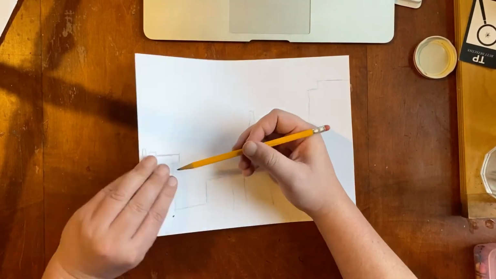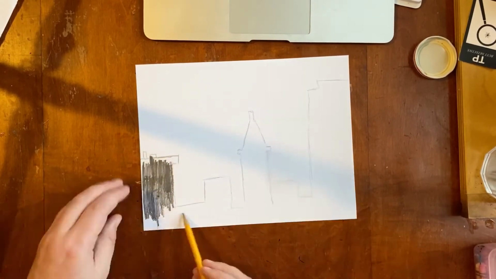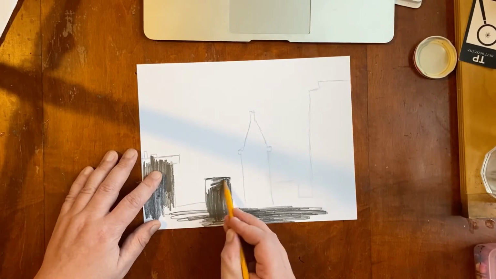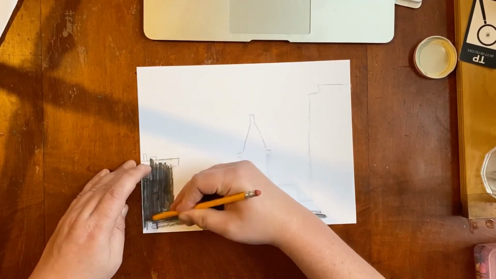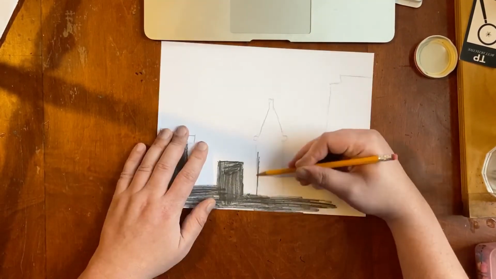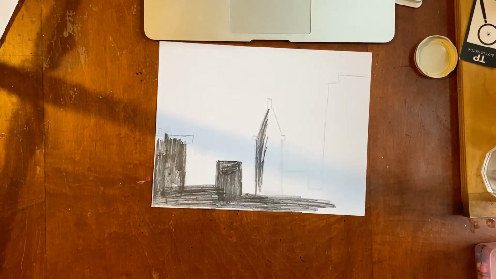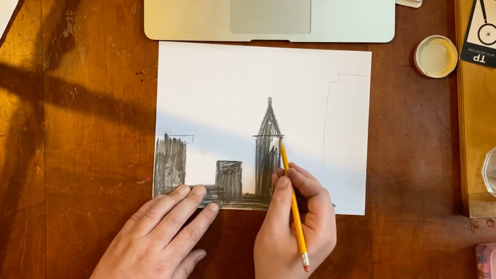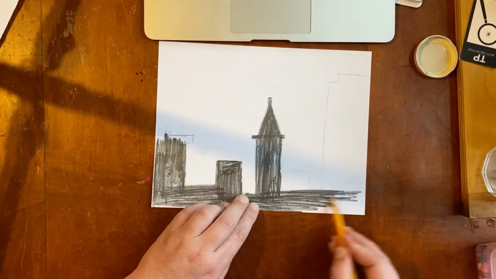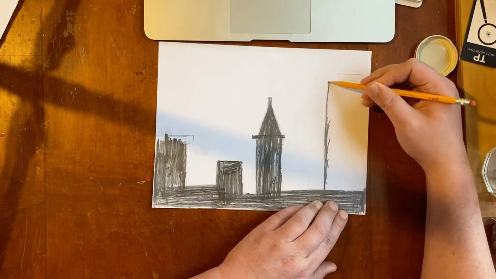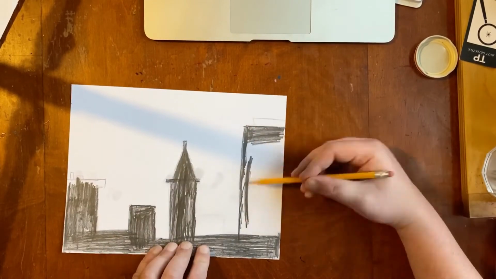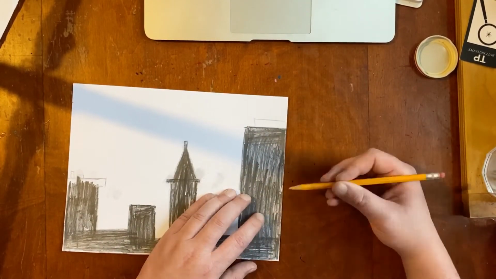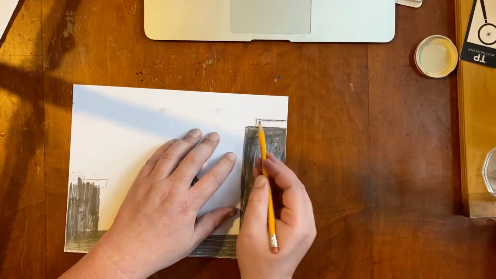Now when you have your foreground drawn in, we're going to start to add value to it. We're going to use the number 1 value, the darkest value you did on the last sheet. We're going to try to make that value across the entire foreground of the city that we have already drawn. Be neat and take your time. We don't want it too scribbly. It should be one solid value as you go across.